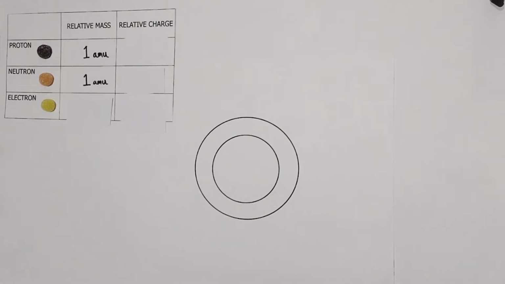This effectively gave protons and neutrons a mass of 1 atomic mass unit. Electrons are so much smaller than protons and neutrons, they effectively have no mass, and therefore their mass is seen as negligible when considering the mass of an entire atom.